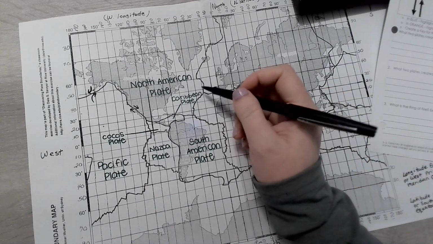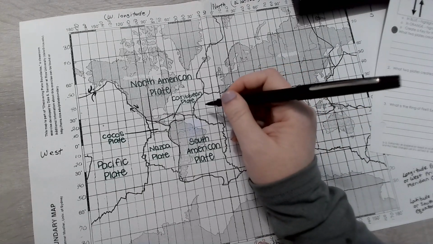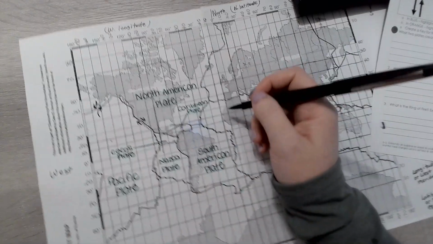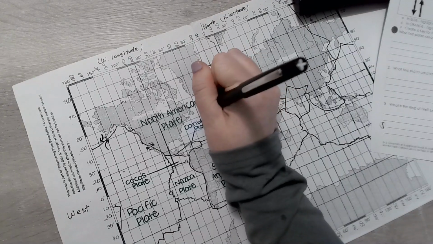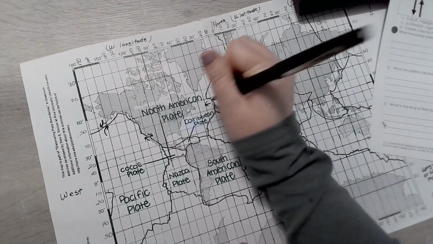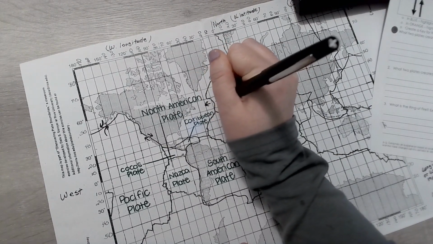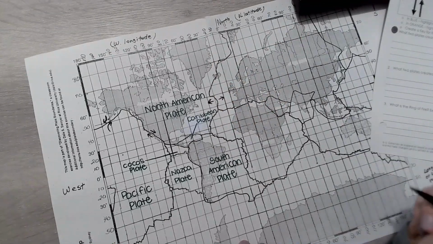I have my mid-Atlantic ridge going through here, and that is a divergent sort of a zone. So I'm just over here going to draw my arrow to where they are moving away from one another.